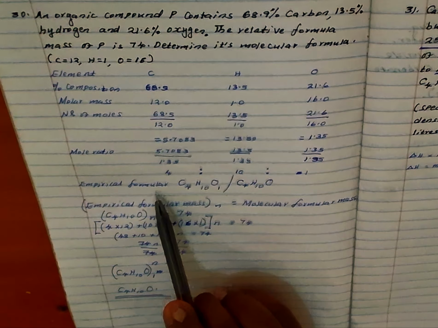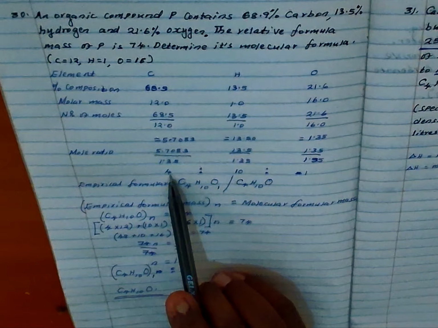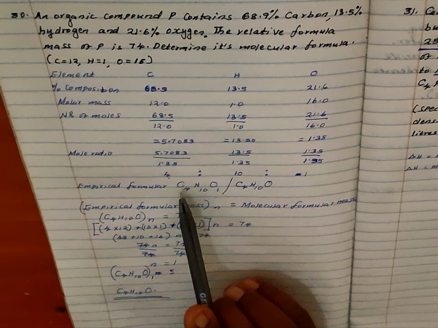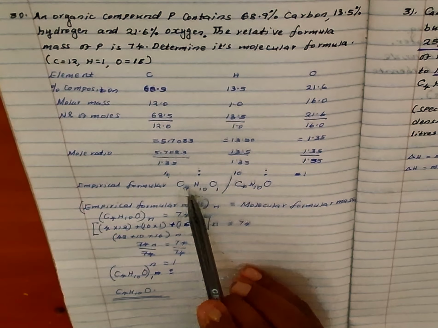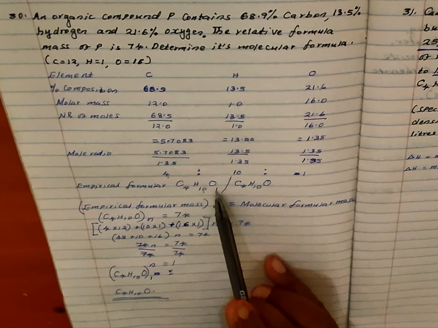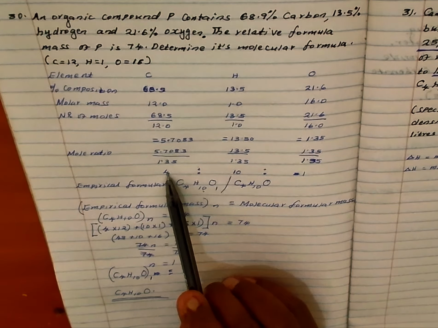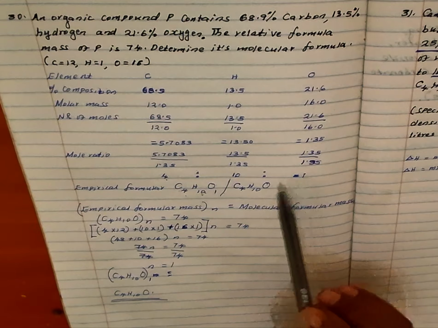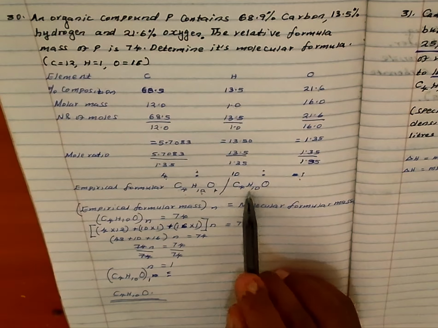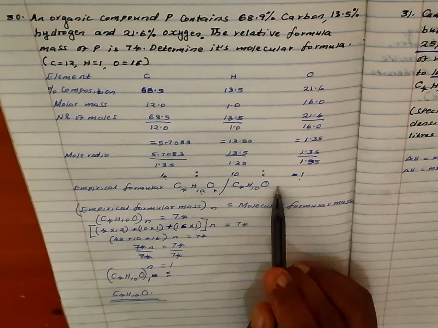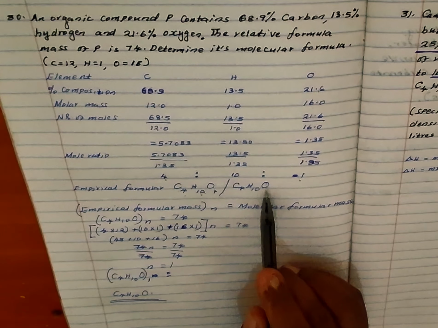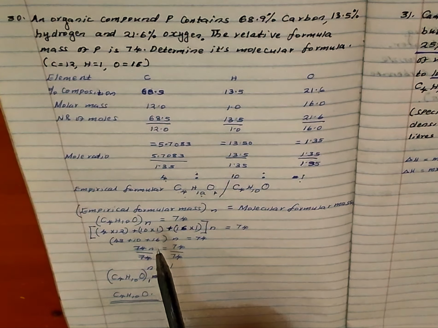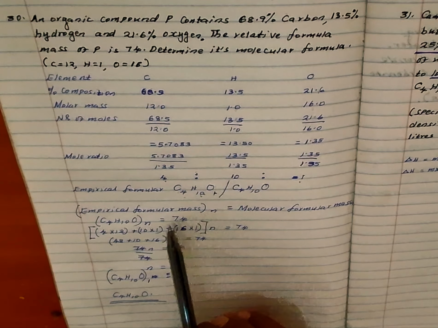So for the empirical formula, you write the element and the number of moles of that element. For carbon, it is 4. For hydrogen, 10. For oxygen, 1. So this 4 is this one, this 10 is this one, and then oxygen, this one here. So it can be written as C4H10O, because for oxygen, the chemical symbol indicates 1 atom. So how do you get the molecular formula now that you have the empirical formula?